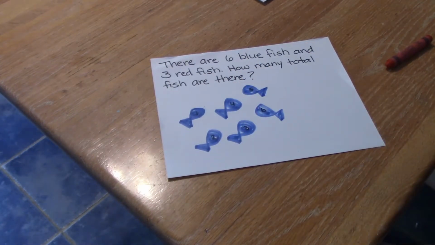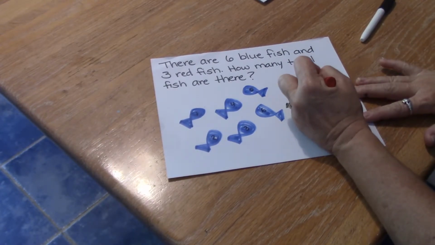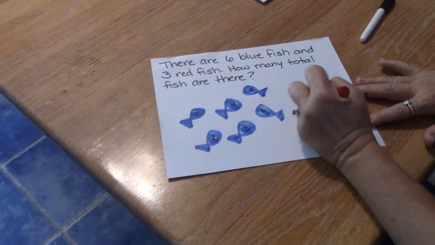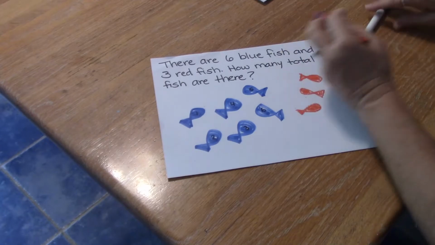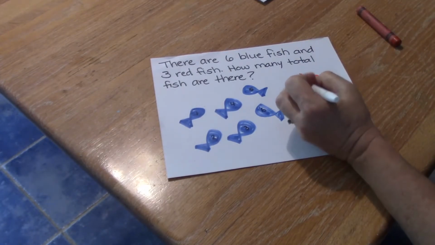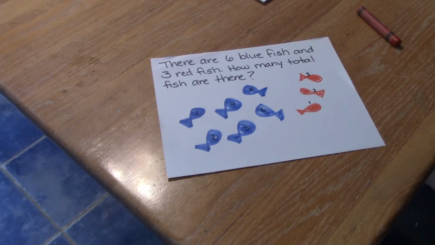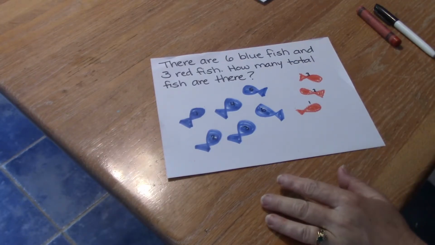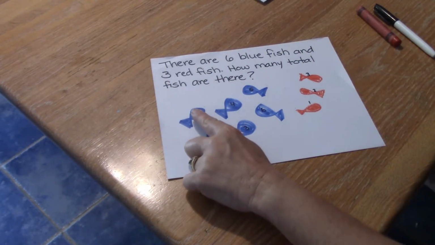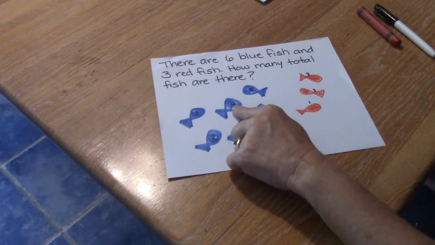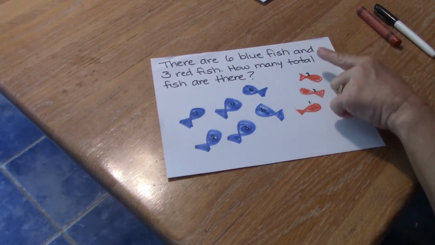Okay, so there were 6 blue fish and 3 red fish. So let me get my red fish in. Okay, and let me count those to make sure I got 3. 1, 2, 3. Okay, so the question is, how many total fish are there? So you have to count the red and the blue. So let's see if you can count. 1, 2, 3, 4, 5, 6, 7, 8.